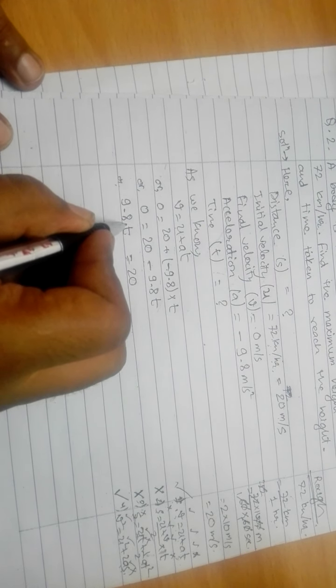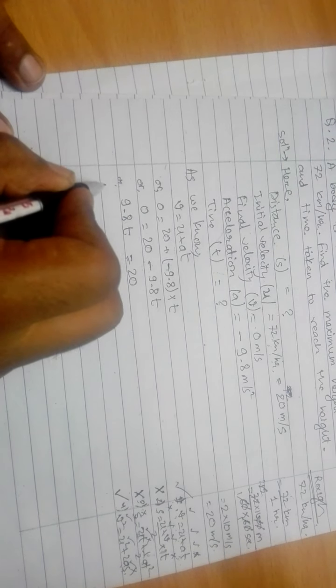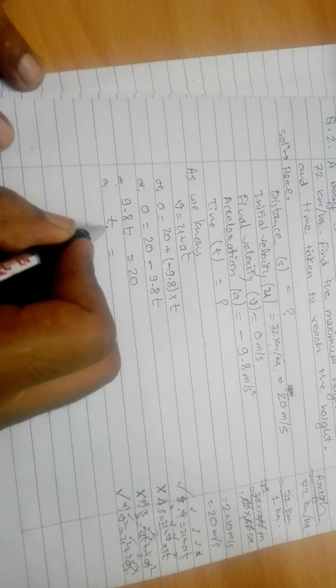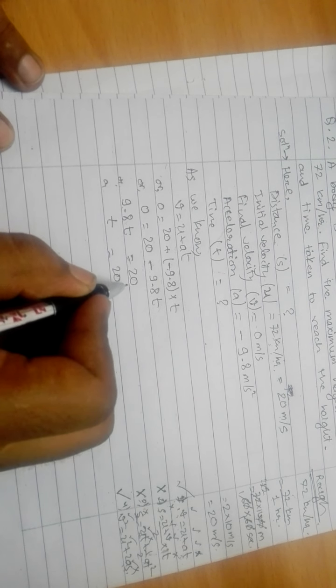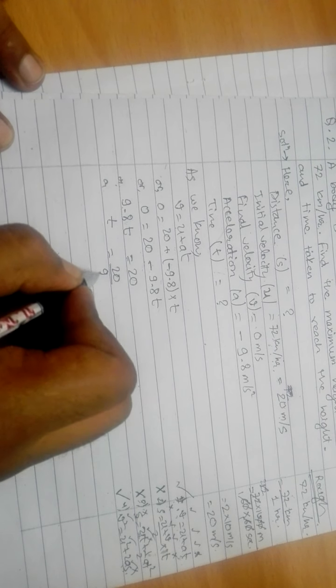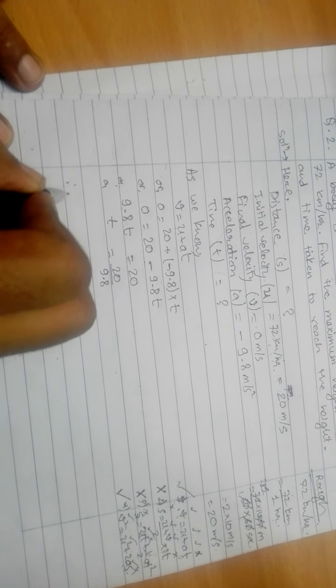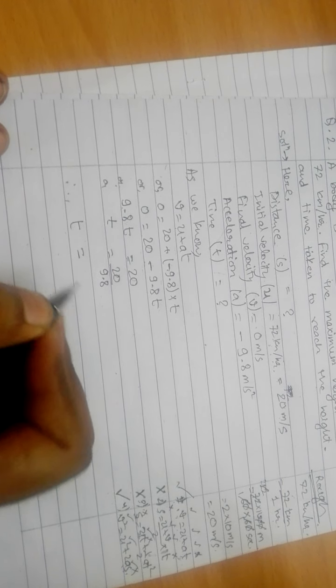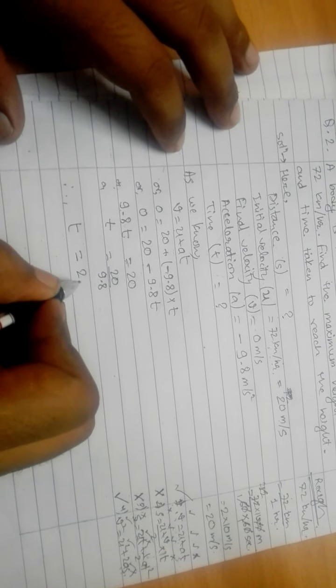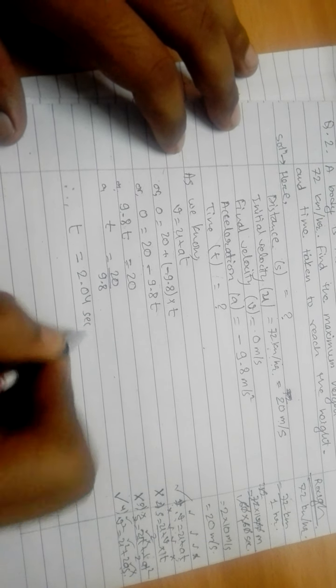Now the only remaining sign to break is multiply. If you break that multiply sign, you have only t remaining here. 9.8 would be shifted to the other side, and by breaking the multiply sign, it goes to the denominator. Therefore t equals, let me calculate it, 2.04 seconds. See, you have got one of the answers.